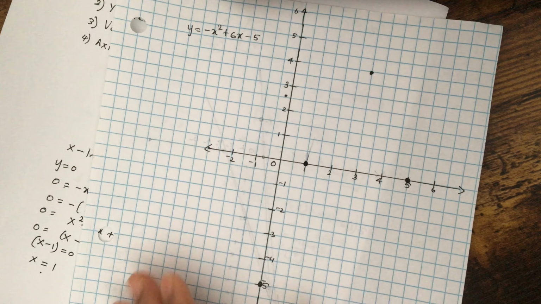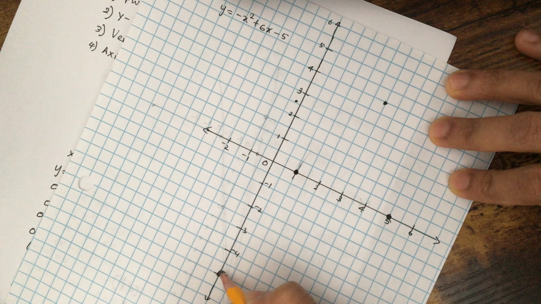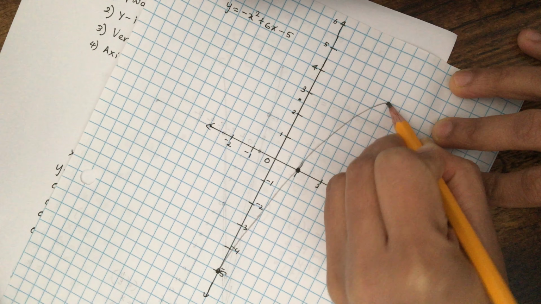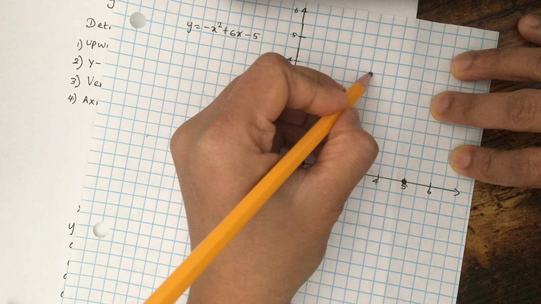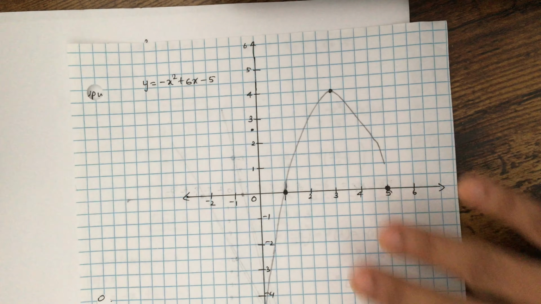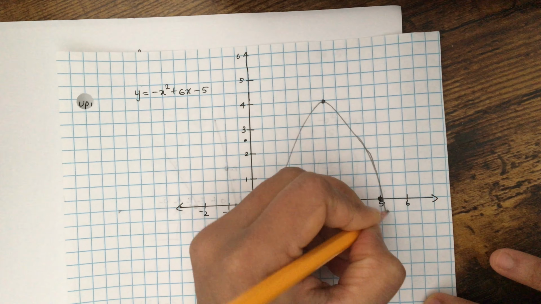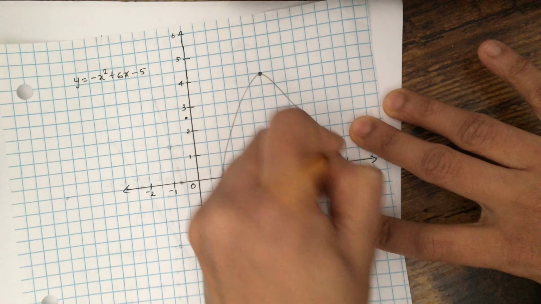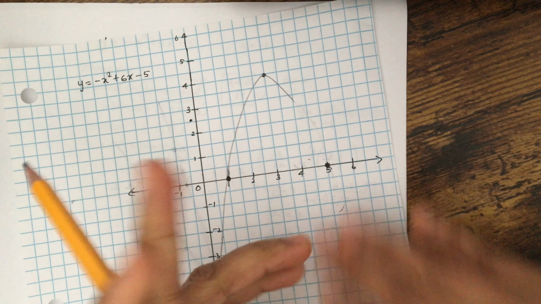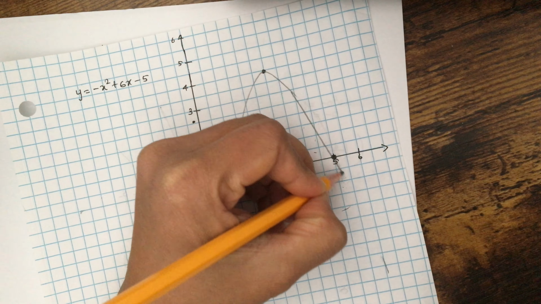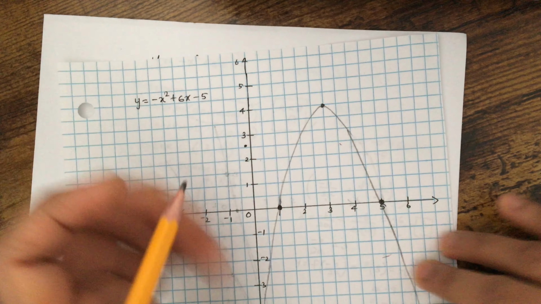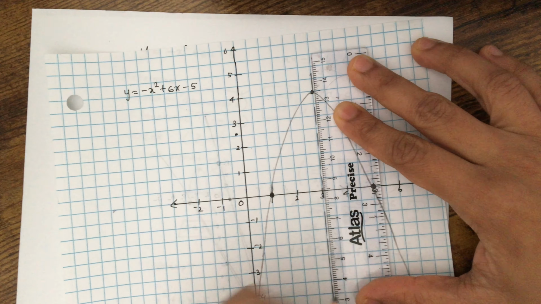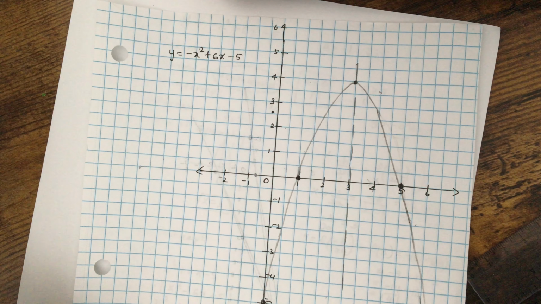Now I have all these points. Now I can connect these dots, right? I know it is upward, sorry, it is downward, so you can connect all these points like this, to get your quadratic function graph. So connect just the dots, like this. The axis of symmetry goes through this. This is your axis of symmetry, right? So this is the function.